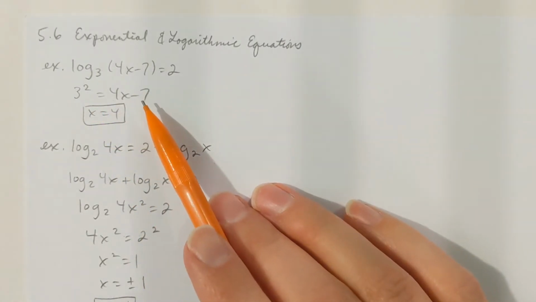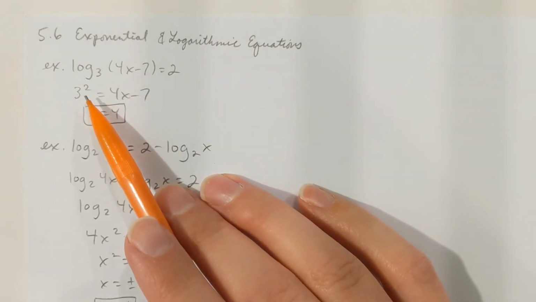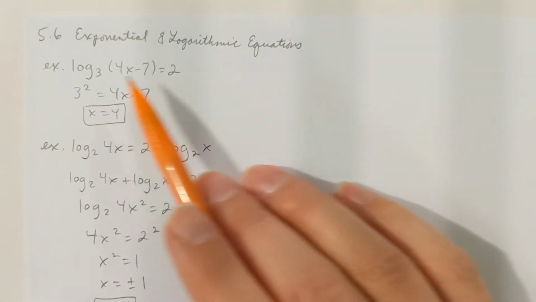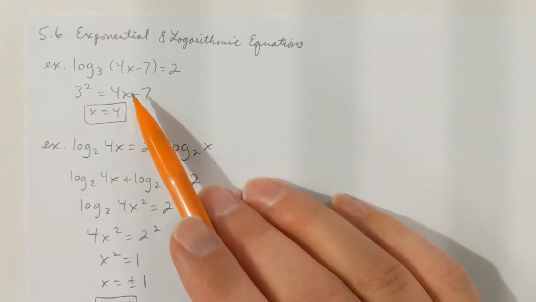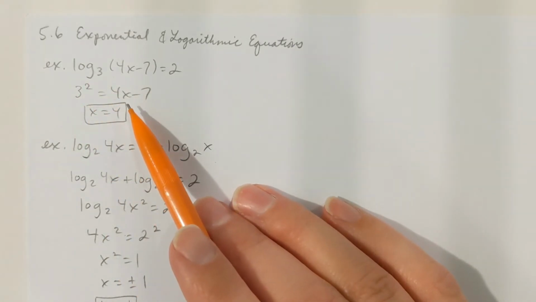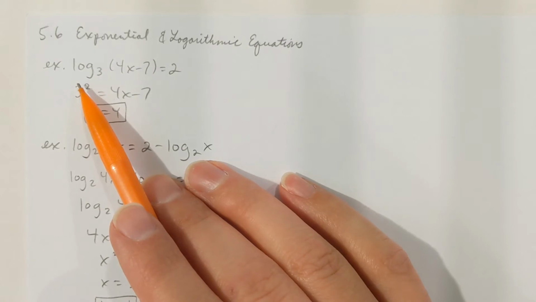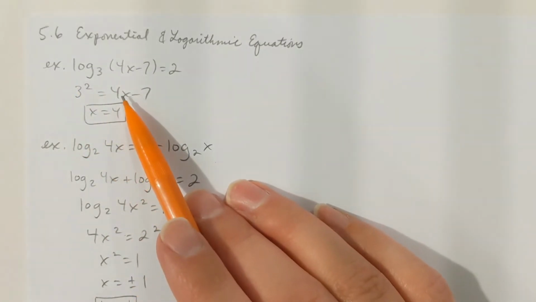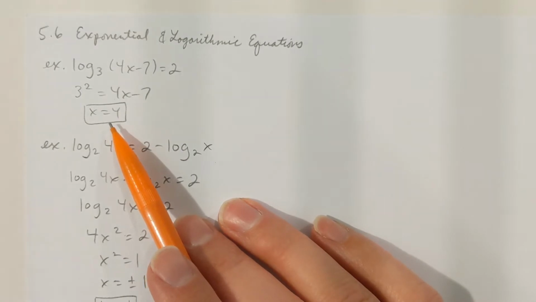4x minus 7, that's my input, so that'll be all alone on the exponential. 3 is the base of the exponential. 2 is the y value, so that'd be the power of 3. And see, this puts me back on familiar ground now because I'm looking at just a linear equation. 3 squared is 9. Add 7 to 9, you get 16. 16 equals 4x means that x is 4 when you divide both sides by 4.